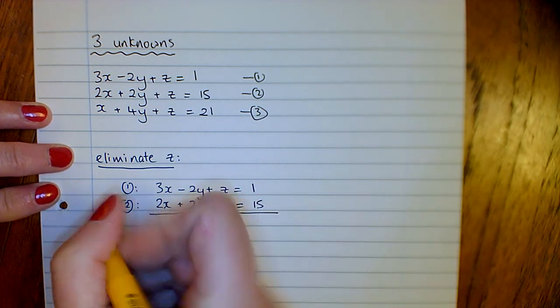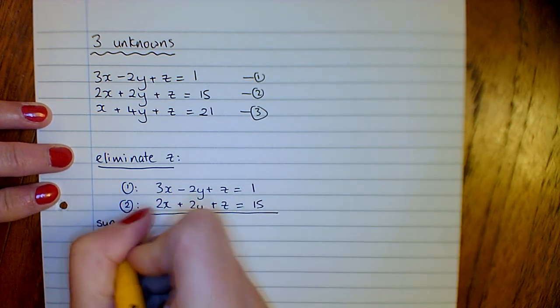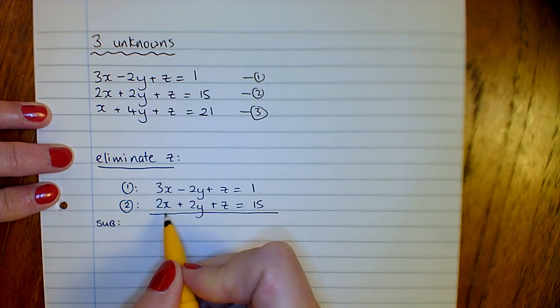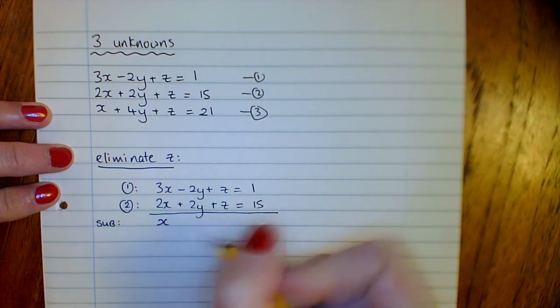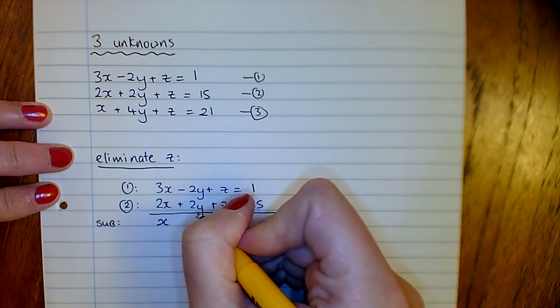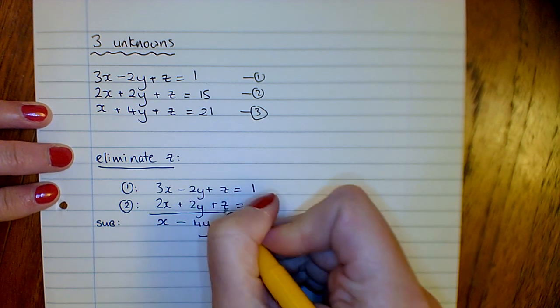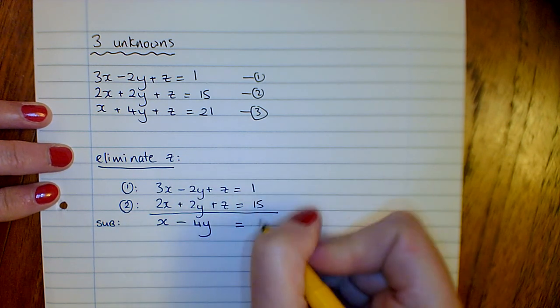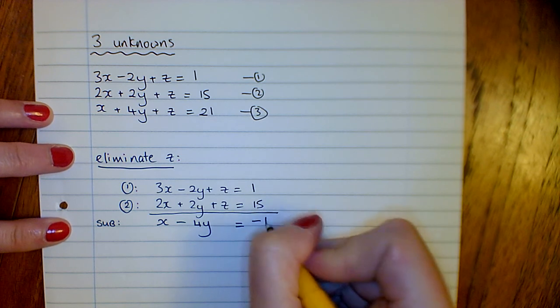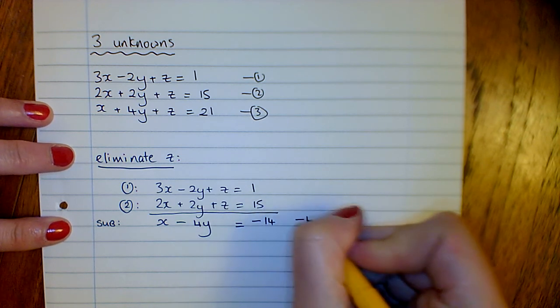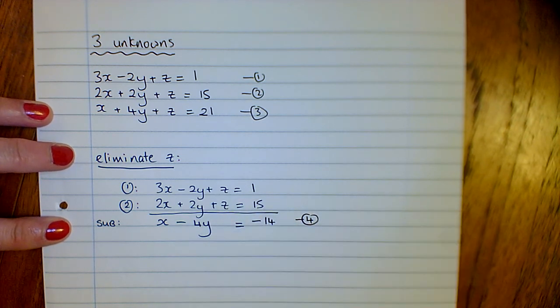Now if we want to get rid of these z's, I need to subtract. So 3x take away 2x is 1x, minus 2y minus another 2y is minus 4y. Z take away z is nothing. And 1 take away 15, that's minus 14, and we'll call that equation 4.